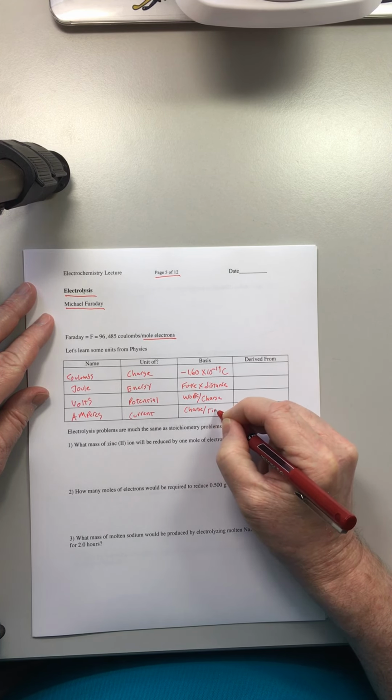Okay, so an amp times a second gives coulombs. And then Newton times a meter gives joules. Here we're going to have a joule per coulomb.